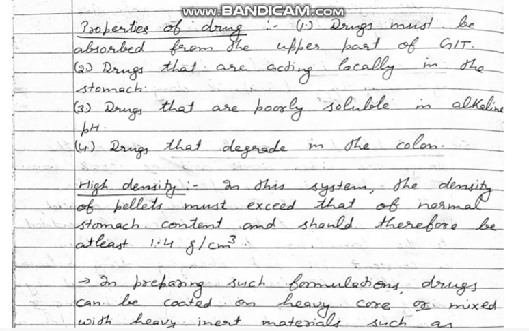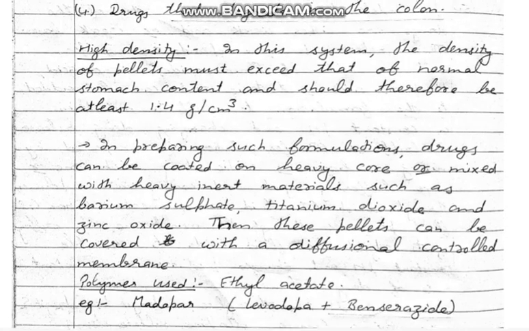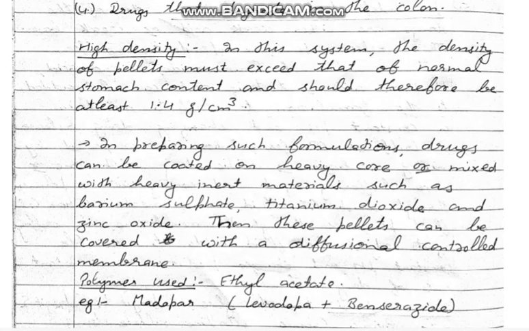And another method is the high density formulation. In the high density system, we are converting our formulation into such a dense form that it will settle down at a particular organ or tissue, and here the drug will be released slowly. The density of the formulation should be as high as 1.4 gram per centimeter cube. How will we convert the drug into such a dense formulation? We will coat a heavy core or mix our drug with heavy inert materials such as barium sulfate, titanium dioxide, or zinc oxide.